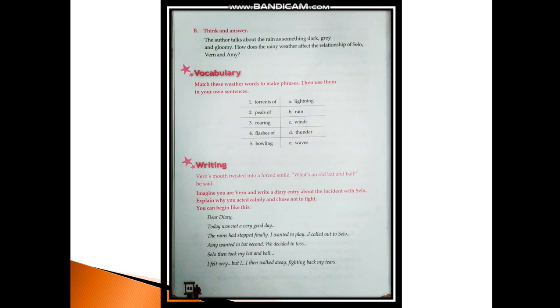Vern's mouth twisted into a forced smile. "What's an old bat and ball?" he said. Imagine you are Vern and write a diary entry about the incident with Cello. Explain why you acted calmly and chose not to fight. You can begin like this. Now imagine yourself as Vern and imagine that the same thing happened with you and Cello just threw your bat and ball into the bushes. Out of jealousy or out of anger he did that. Now you have to make a diary entry and you have to explain why you acted so calmly and peacefully, and you chose not to fight. You can begin like this.